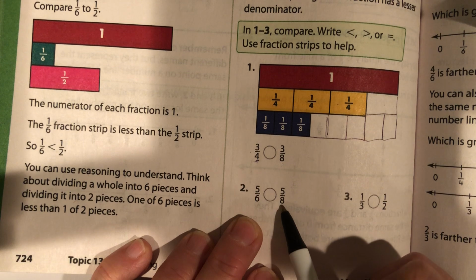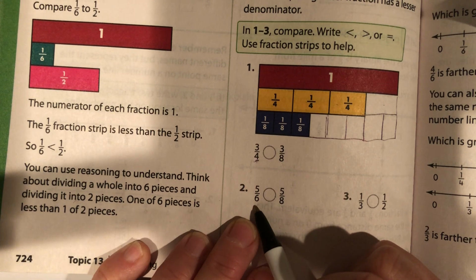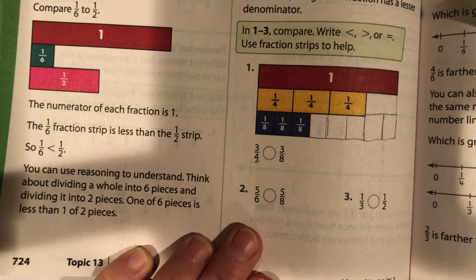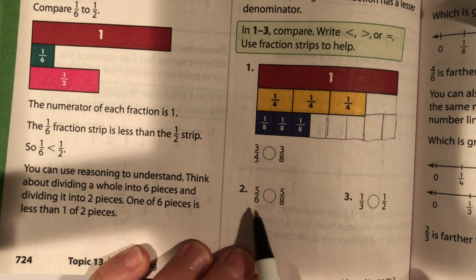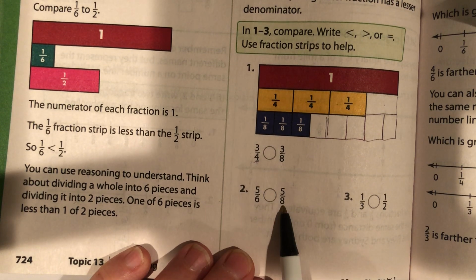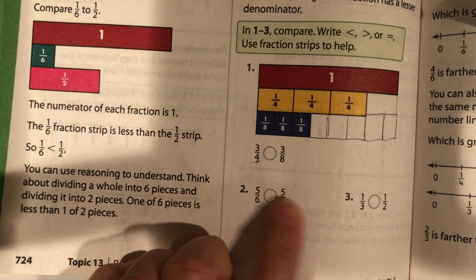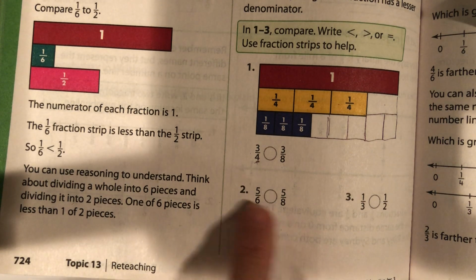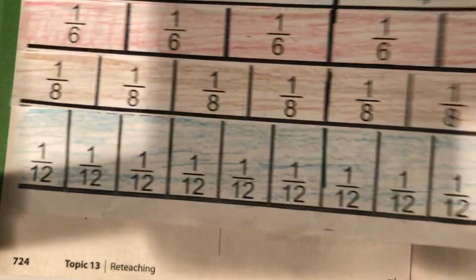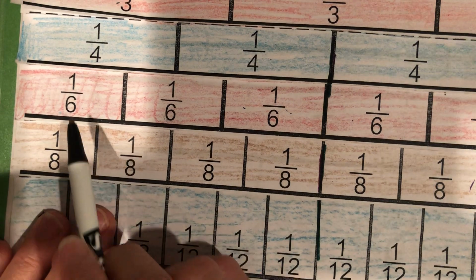I cut a pizza into 8 equal slices, or I take that same size pizza and cut it into 6 equal slices. You need to stop and ask yourself, which slice is bigger, a 1/6 or a 1/8? And you have 5 of each, so the number of each that you have is tied, okay? You could also use your fraction flip book.